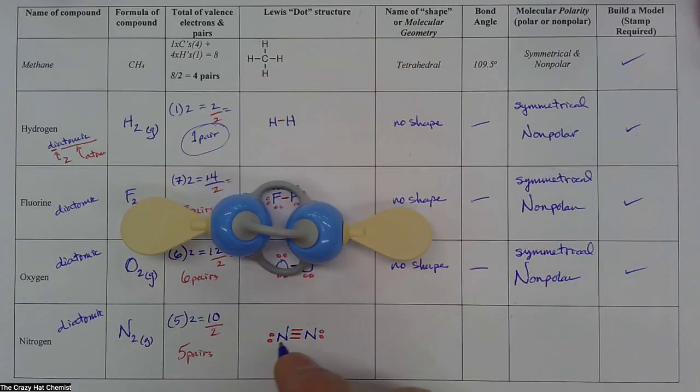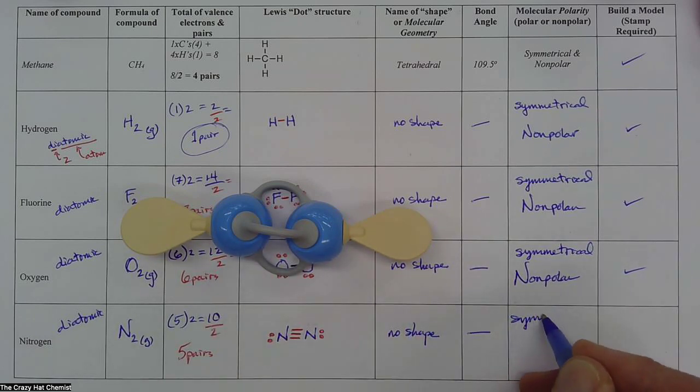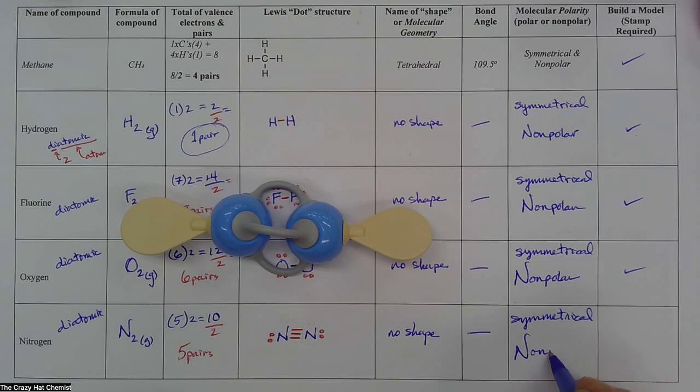What's the shape of this? You need 3 atoms in order to have a shape. So there's actually no shape on this. The bond angle is none. This is symmetrical. Symmetrical. That means it's non-polar. And yes, we made the model for that, as you can clearly see right there.